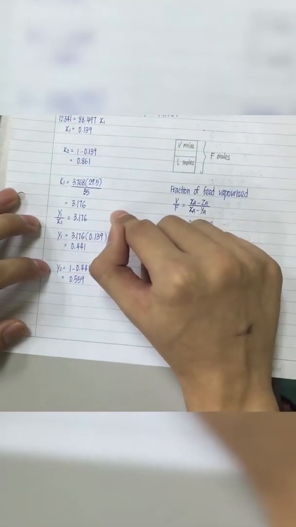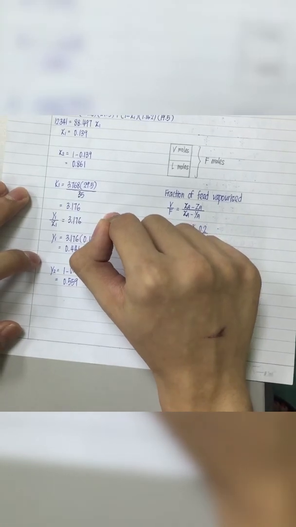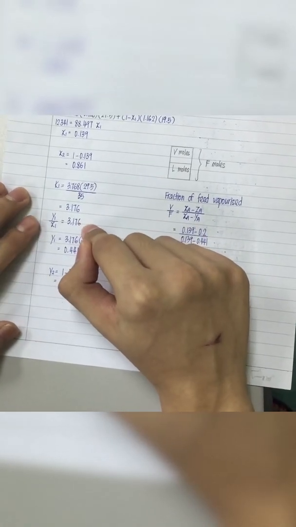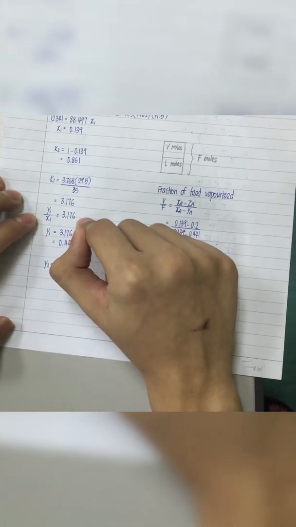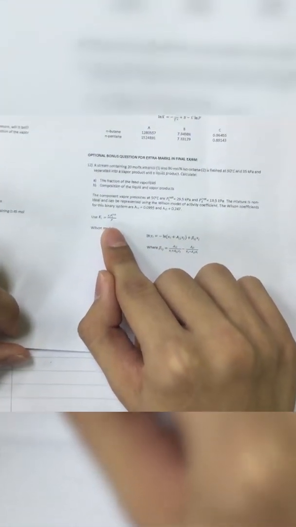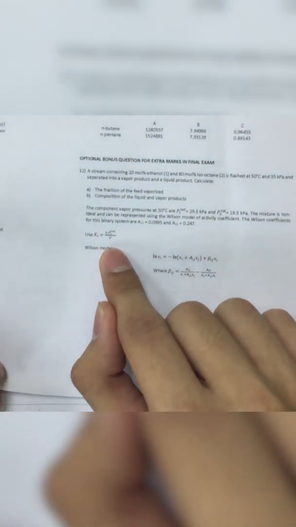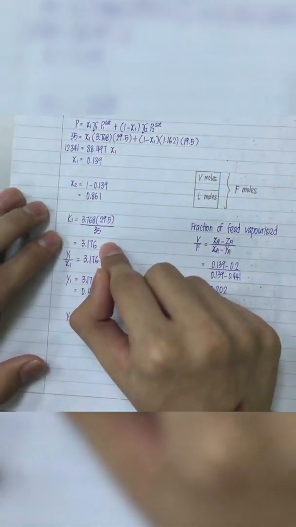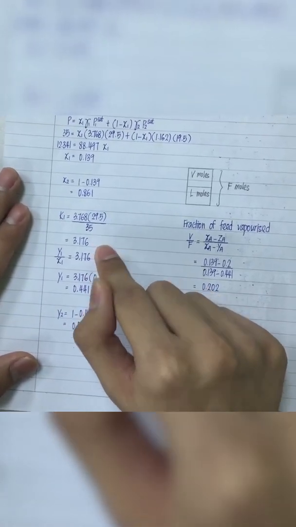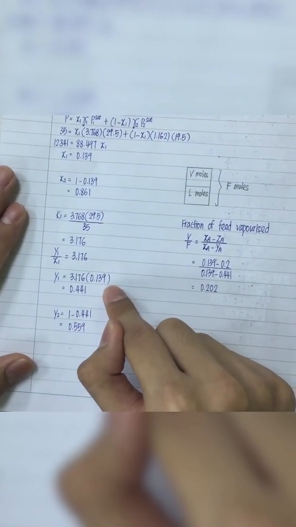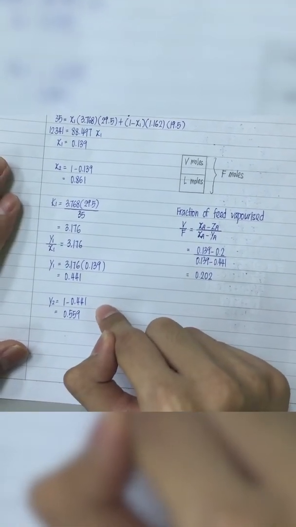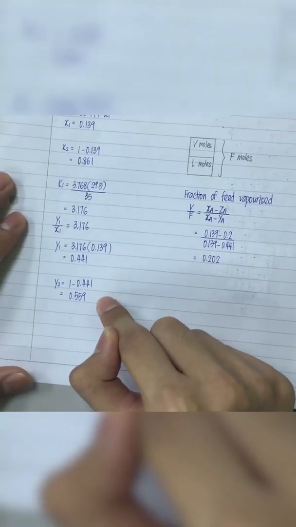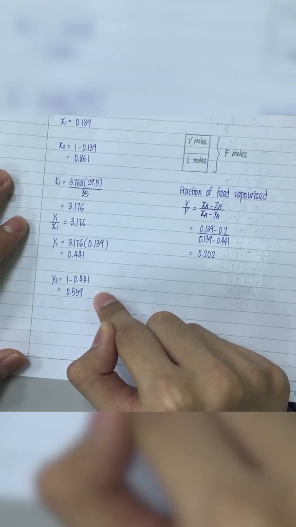To find the vapor compositions of the outlet, we have to use the K ratio, since K ratio is equal to Y1 over X1. Before we can find Y1, we have to substitute everything inside the K formula, which is Ki equal to activity coefficient i times Pi saturation over total pressure. So substituting everything, we can get the K ratio for component 1. Then we can get the vapor composition for component 1, which is 0.441. Since y1 and y2 sum to 1, y2 will be 1 minus 0.441, which is equal to 0.559.